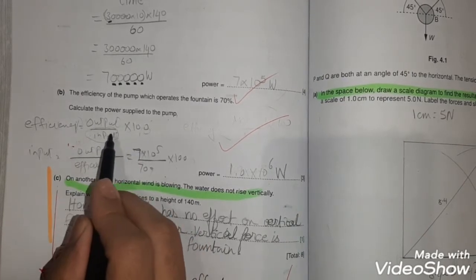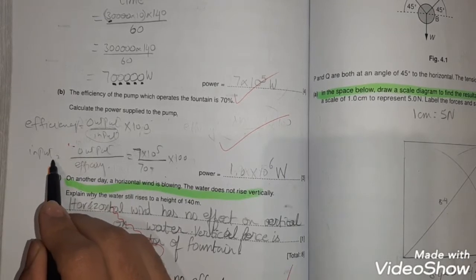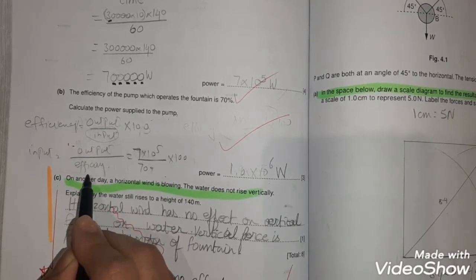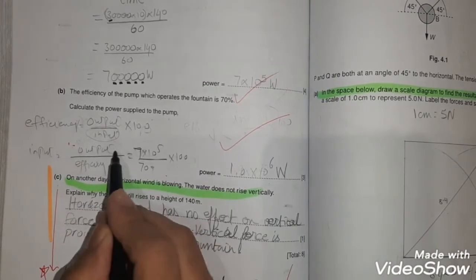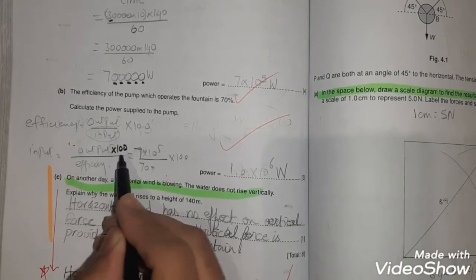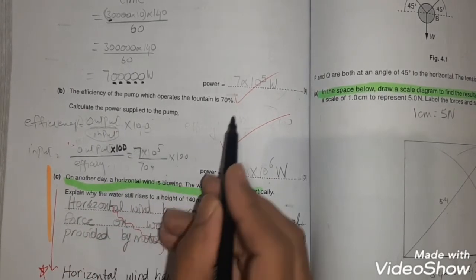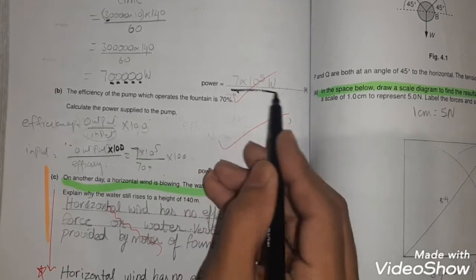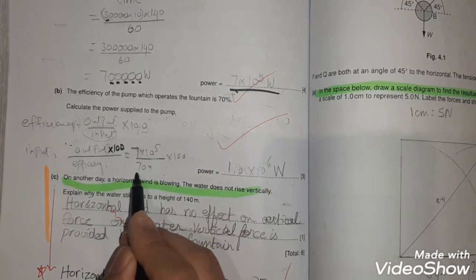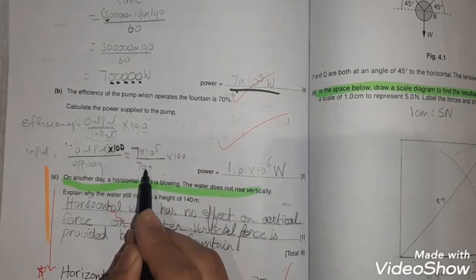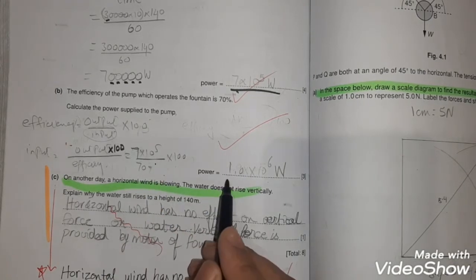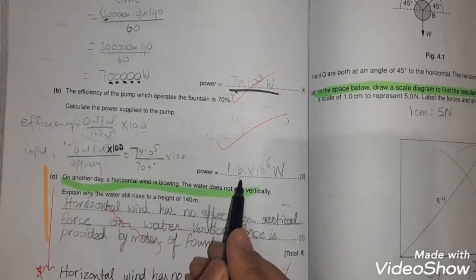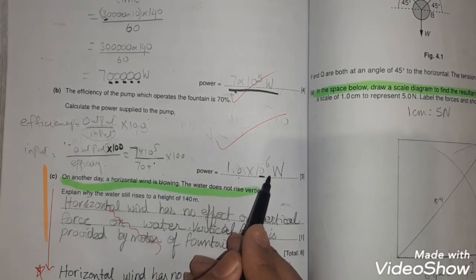So we have to calculate the power supply, which is the input. So input is equal to output divided by efficiency, multiplied by 100. So here, 7 times 10 to the power of 5, which we calculated in the first question, multiplied by 100, divided by efficiency, which is 70%. So the power is 1.0 multiplied by 10 to the power of 6 W, or watts.